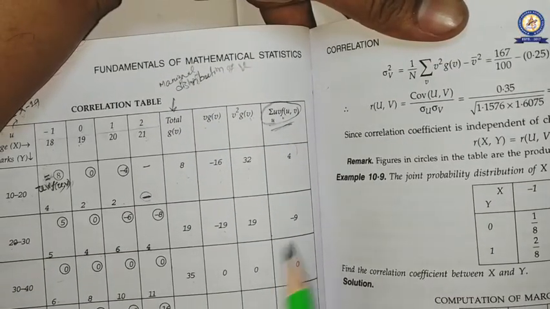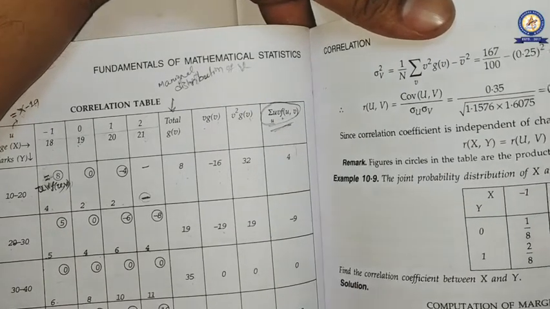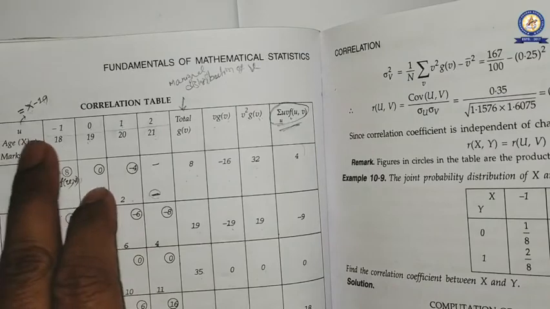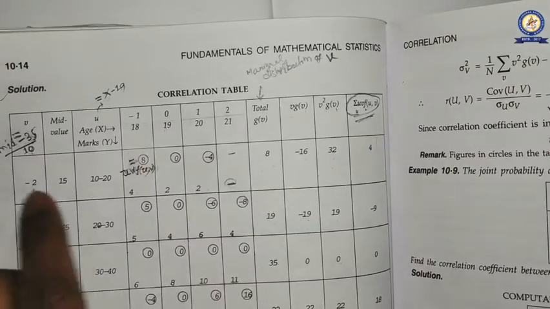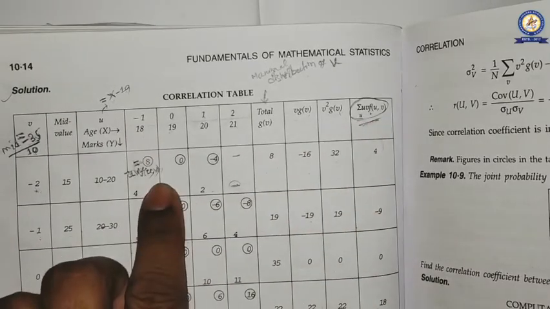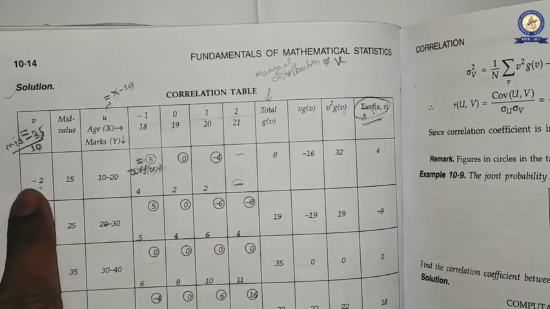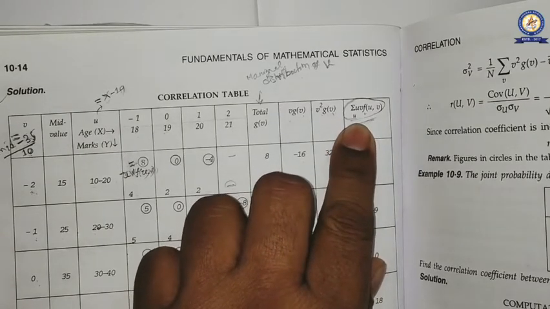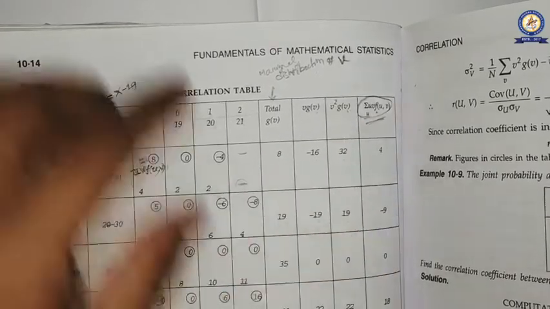Here you can see this value 4 represents v into f of uv for all values of u. As u is represented along horizontally, for a particular value of v, that means for this row, the value is minus 2, and the variation is in the u values. So for all u values having constant v value, what is the value of the summation over u, where the summation runs over u into f of uv? So what will be the value?